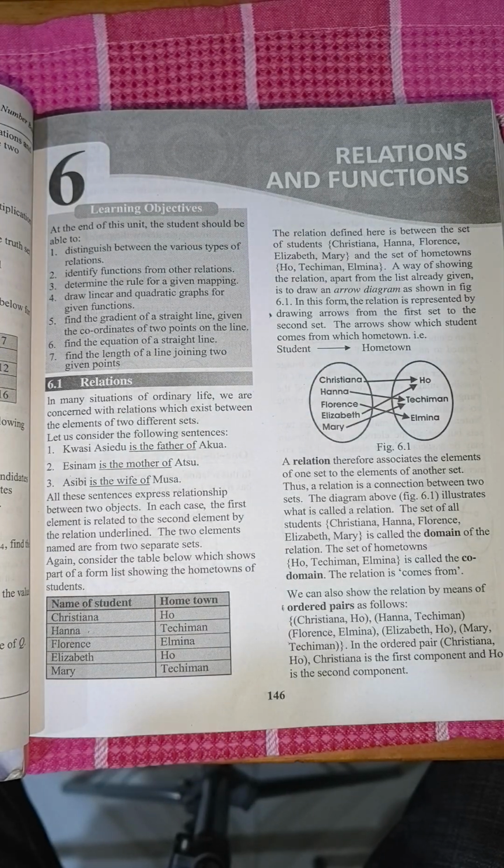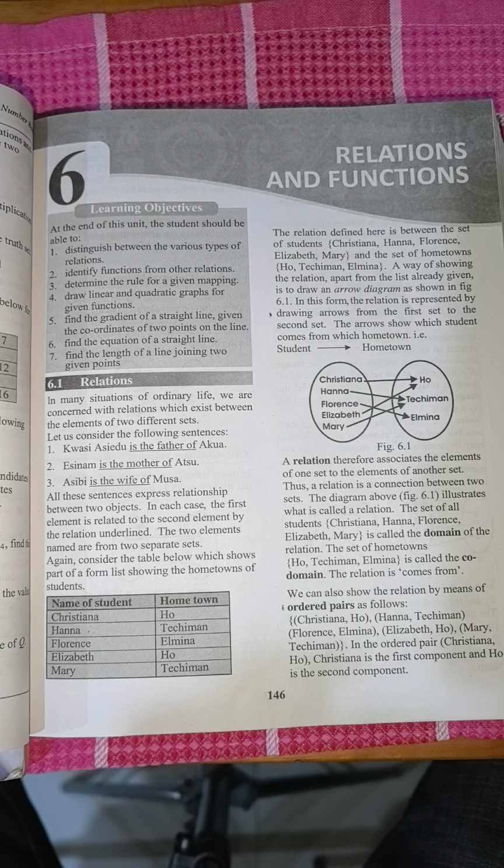A student comes from a hometown. A person has a phone number. A worker earns a salary. What do all these things have in common? They all have connections, right? One thing is connected to another thing. And in math, whenever we talk about connections between things, we call that a relation.